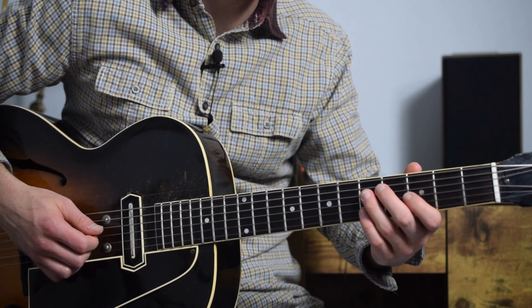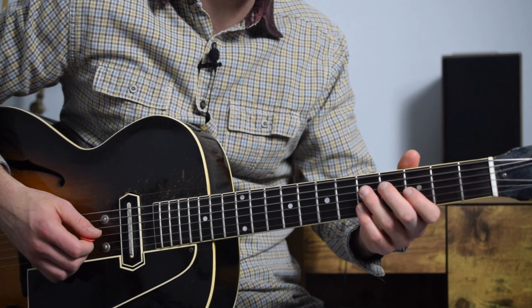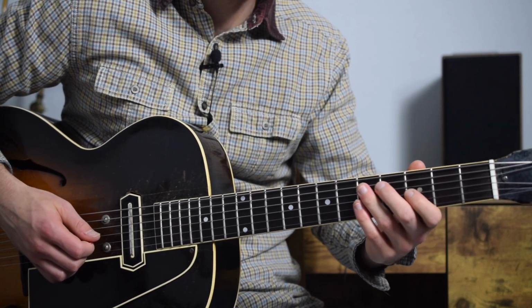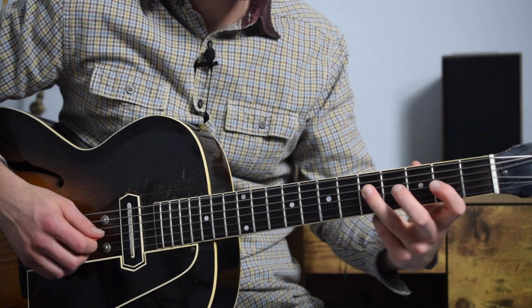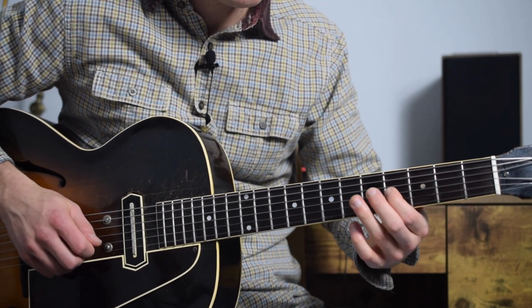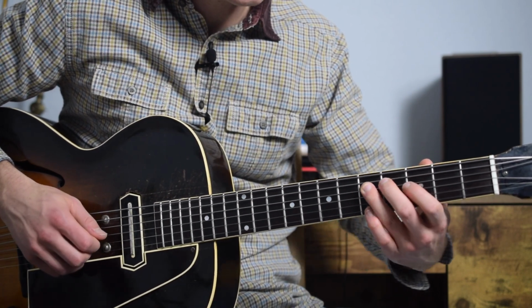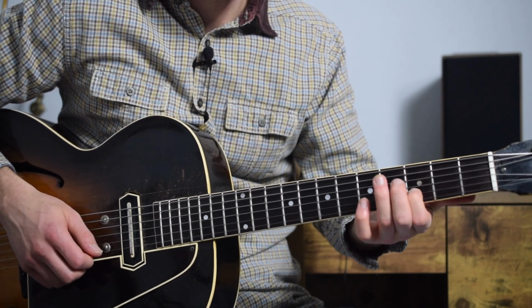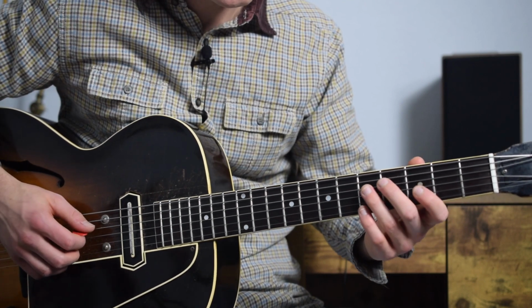Then comes resolving to the G. So from the end of 4, 1, 2, 3, 4. It's a common lick he does here. We have G, and we're going to come 2 to 3, G, 3 to 4, G, 4 to 5, back to G, hammer on, 3 to 4, up to 3. So we're just playing around with the blues scale here.